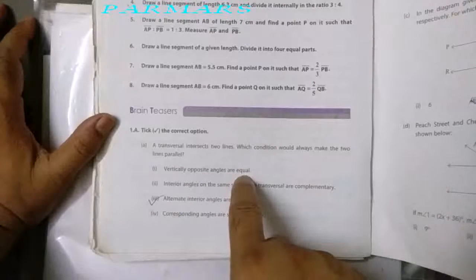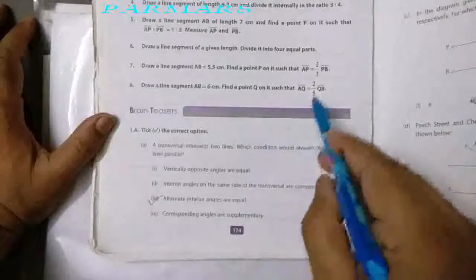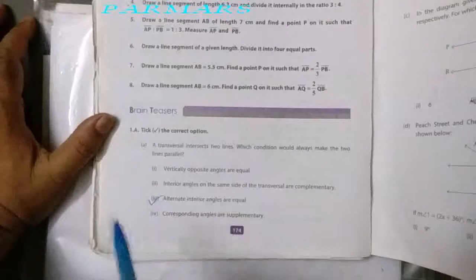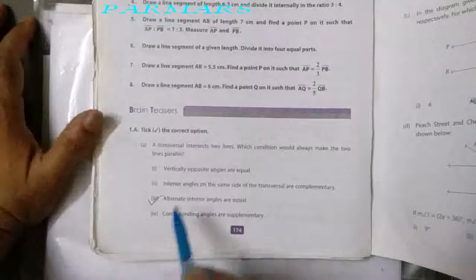When a transversal intersects two parallel lines, out of these four, which condition is correctly defined? Vertically opposite angles are equal. Vertically opposite angles only need two lines. When two lines intersect each other, their vertically opposite angles are equal. So this is not the condition.